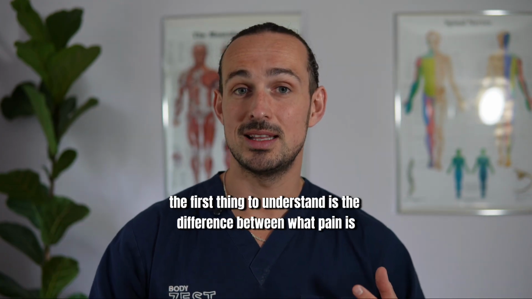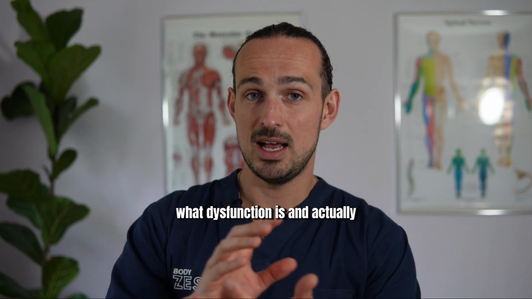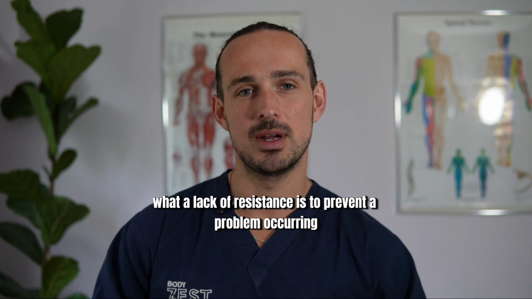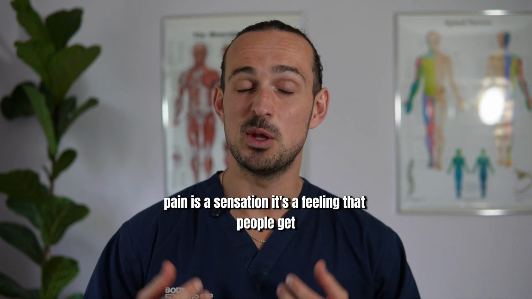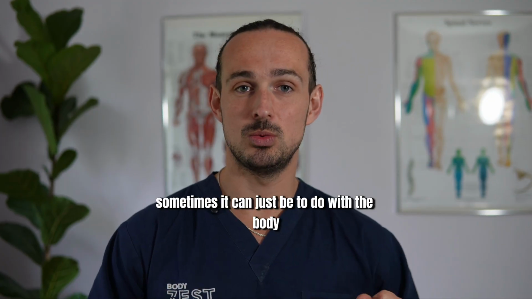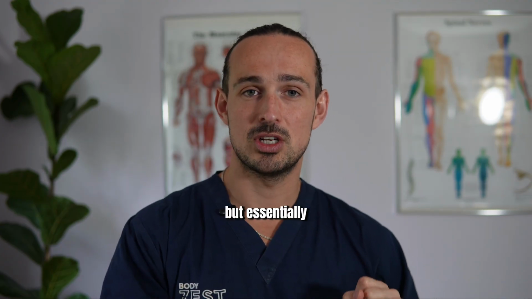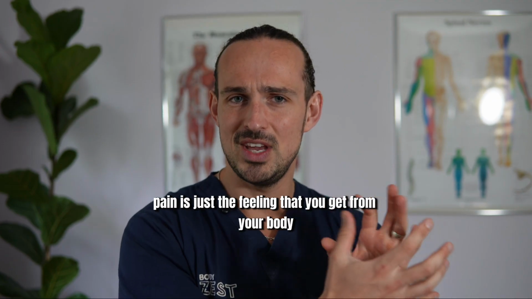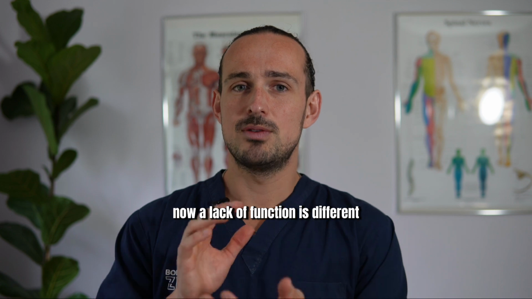So the first thing to understand is the difference between what pain is, what dysfunction is, and actually what a lack of resistance is to prevent a problem occurring. So pain is obviously pain. Pain is a sensation, it's a feeling that people get. It can be to do with tissue damage. Sometimes it can just be to do with the body trying to warn you about something that isn't working. But essentially, if we're isolating this for the sake of this conversation, pain is just the feeling that you get from your body.